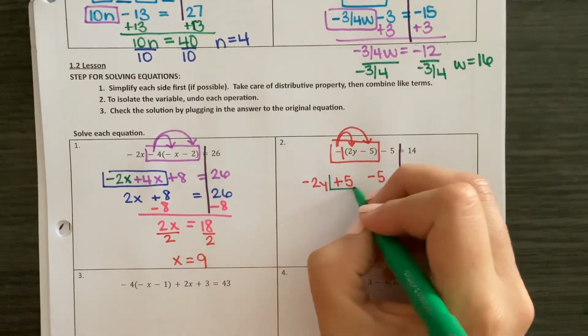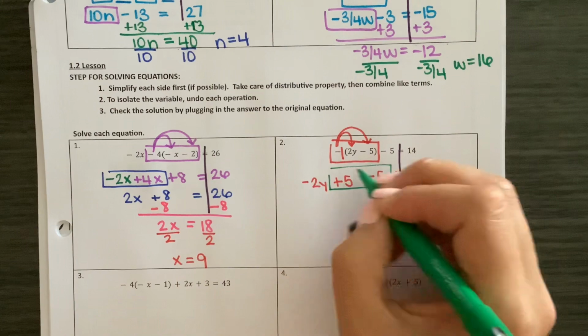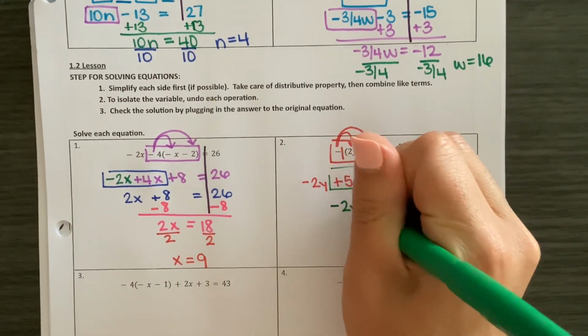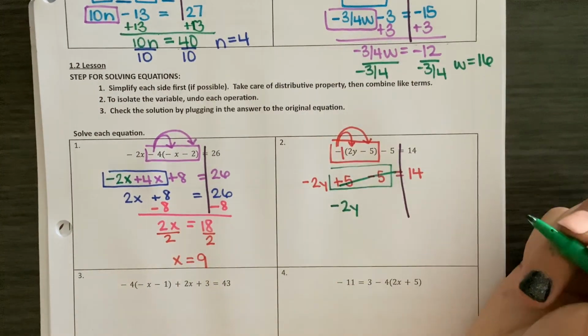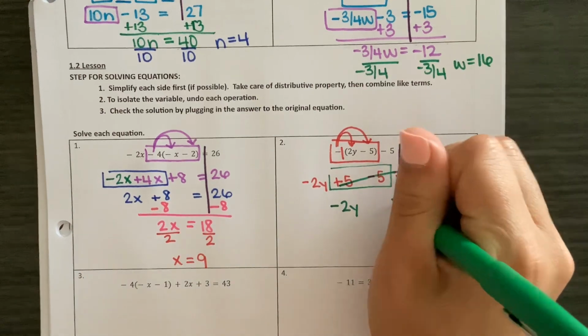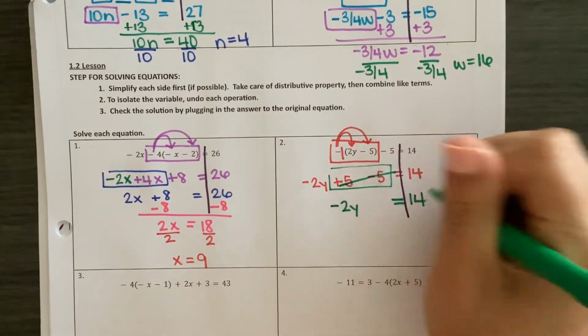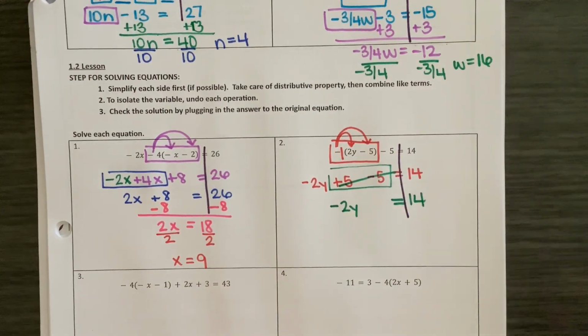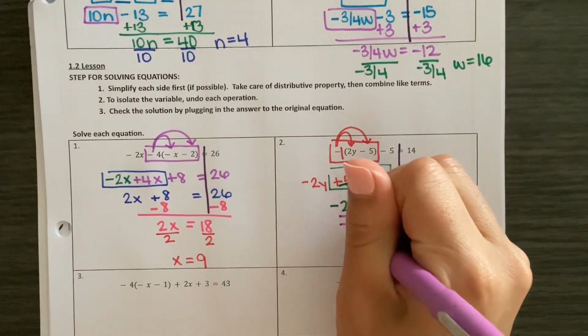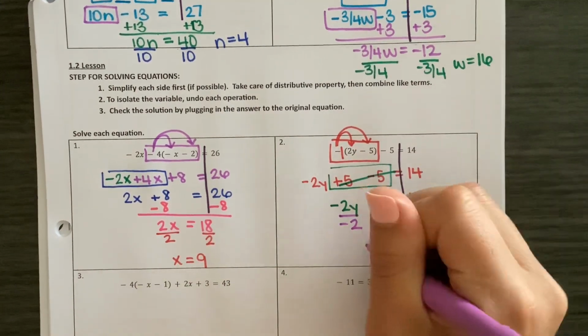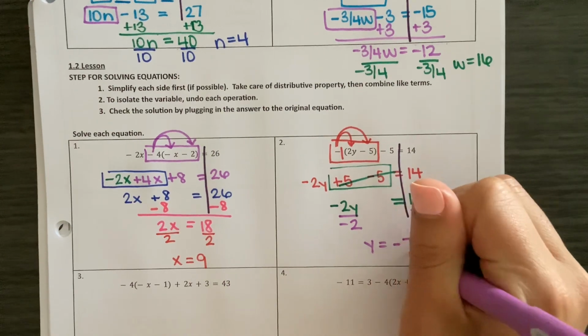Go through and combine like terms. This time our combined like terms are just numbers, so I have a negative 2y. Those numbers actually cancel out. You do not have to put a plus 0 there, so it equals 14. Divide by your negative 2. Y equals a -7.